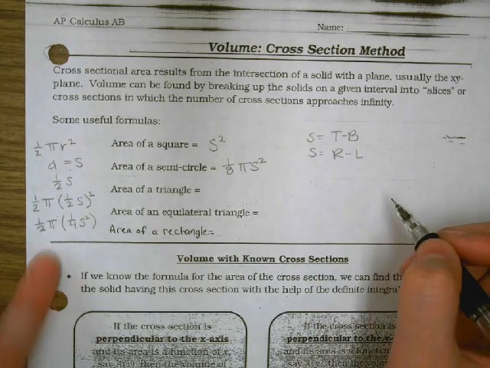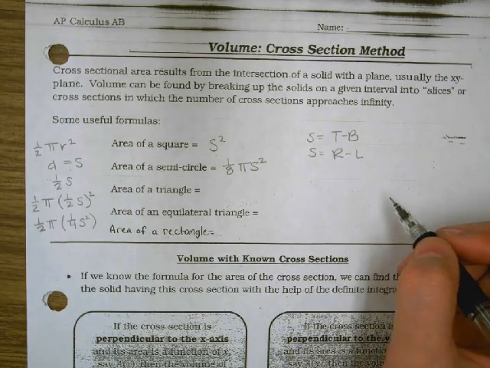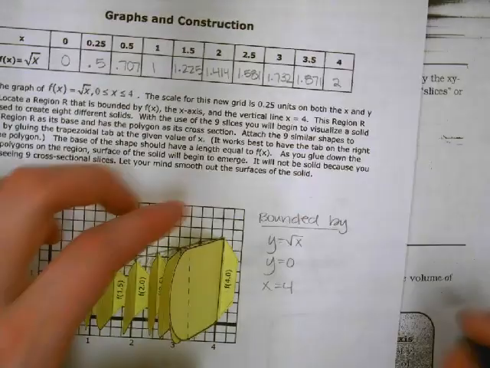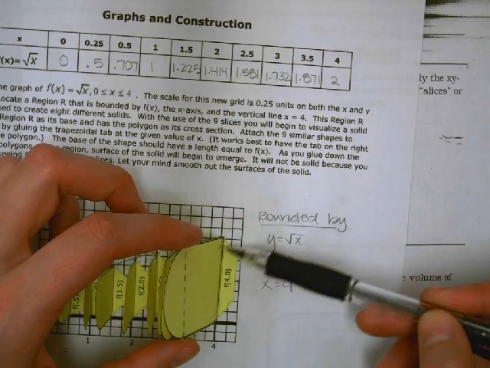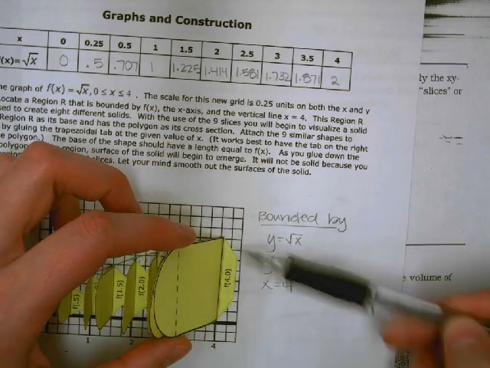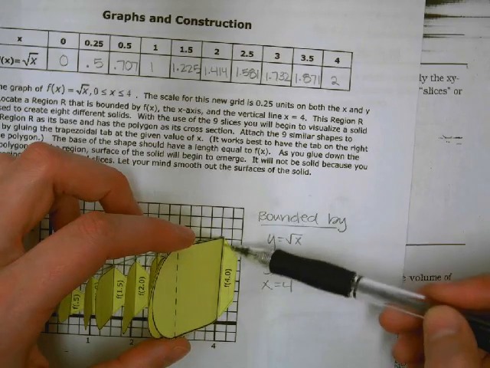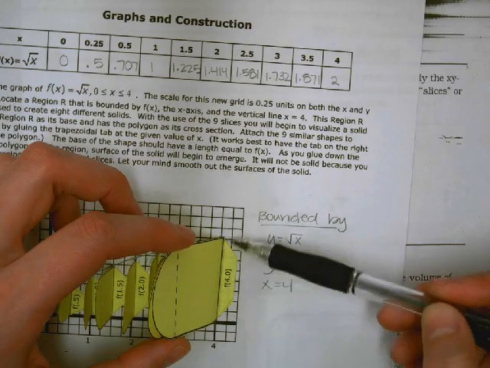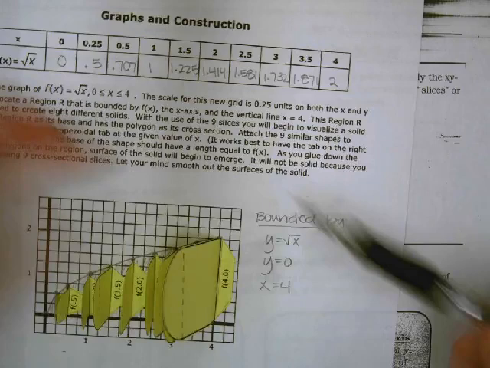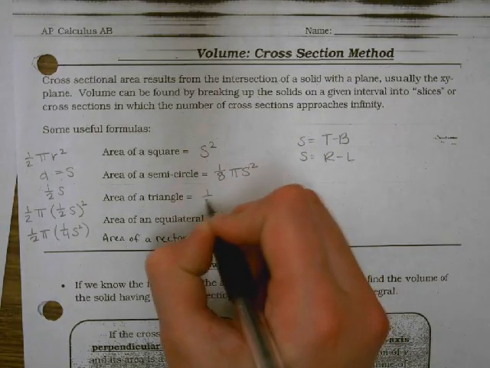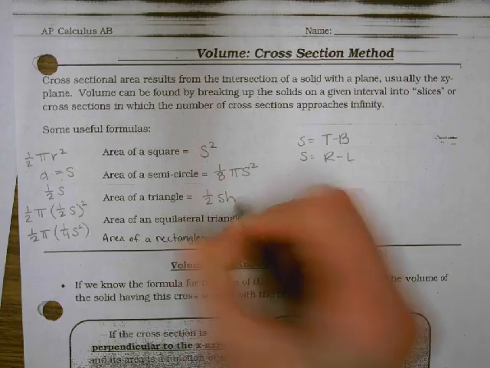Okay, so that's how you figure out how big your slice is. All right, area of a triangle, we're going to go back to this and kind of picture it. If we had triangles coming up here instead of squares, we know that the area of a triangle is 1/2 base times height, but if you can see that the base of the triangle would be that S value. So we're going to say that the area of a triangle is 1/2 S times H.